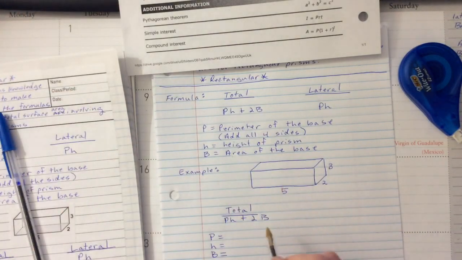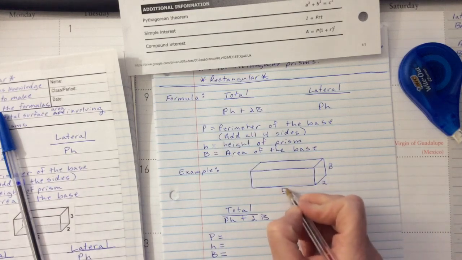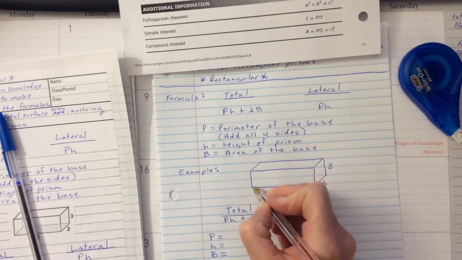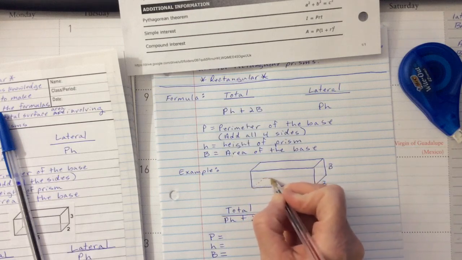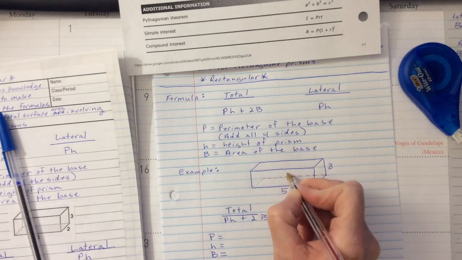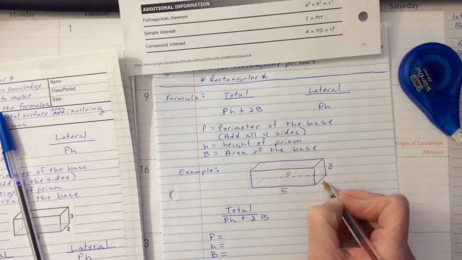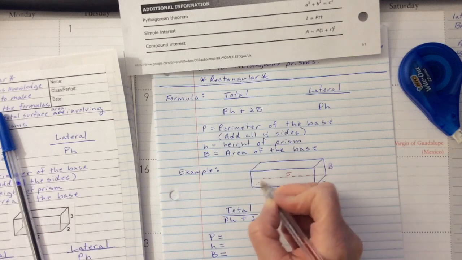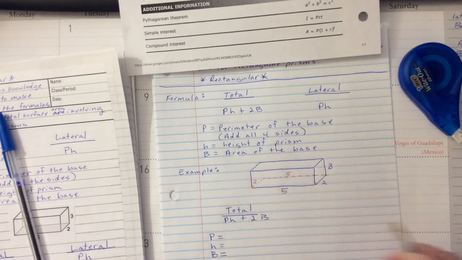So the perimeter is add all the sides. So if we know this side is 5, we would know directly across from it is also 5. And we know if this is 2, this is also 2. So let's add those together.